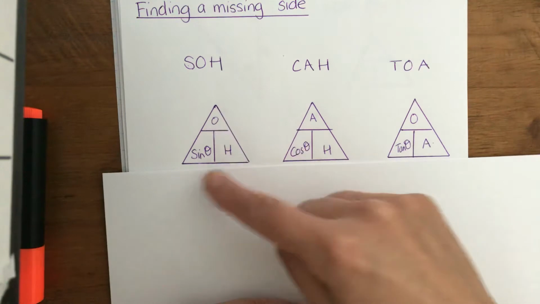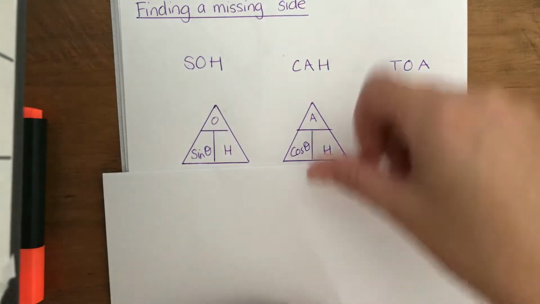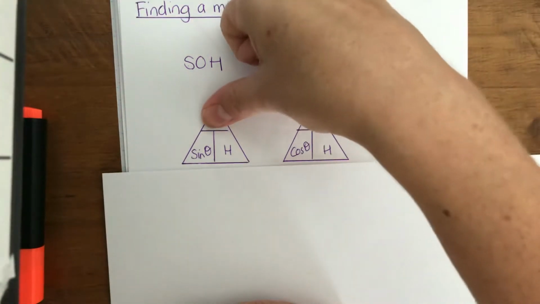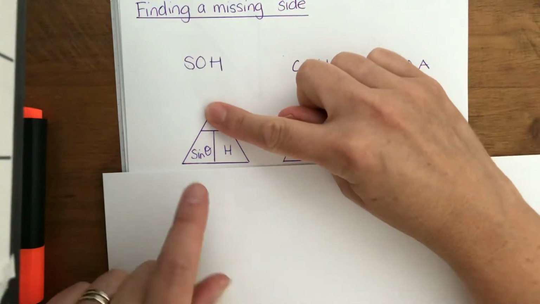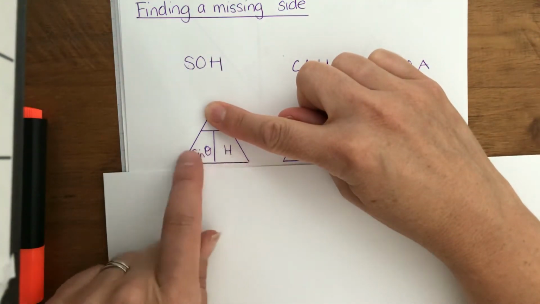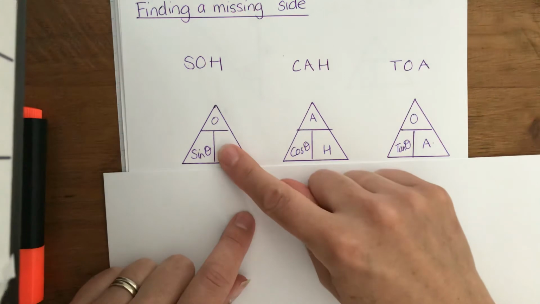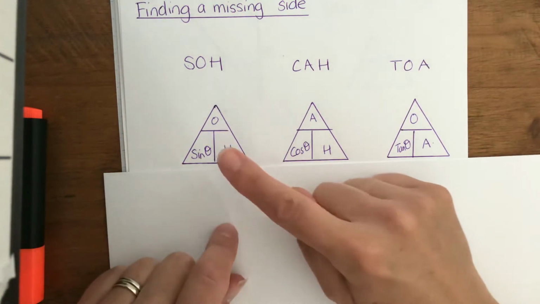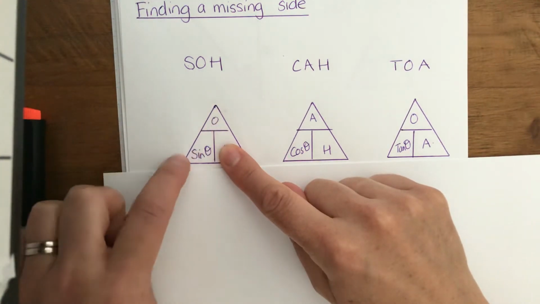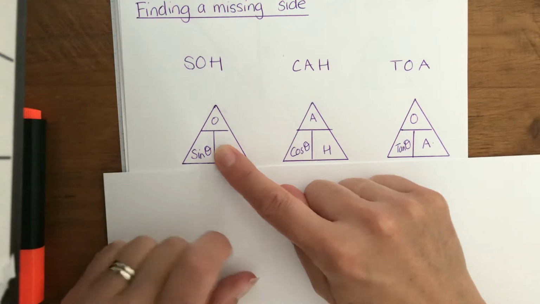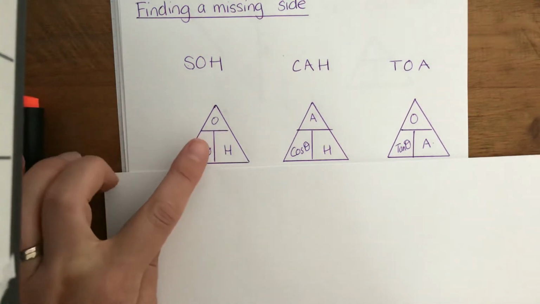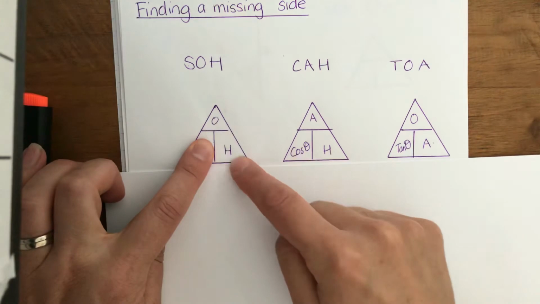Most of you have seen these triangles for speed, distance, time before. So if you want to find the opposite side, you cover up the opposite and you're going to times these. If you wanted to find the hypotenuse, you cover up the hypotenuse and you divide in that order. If you want to find the angle, then you cover this up and you'll be dividing.